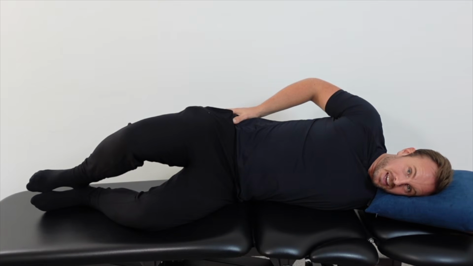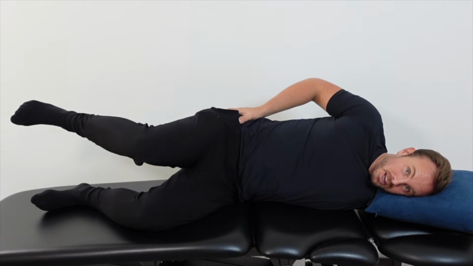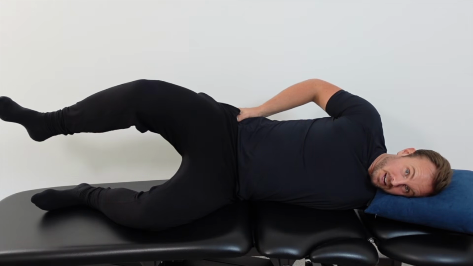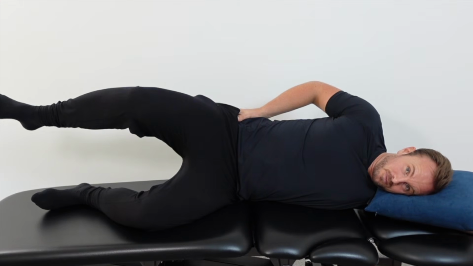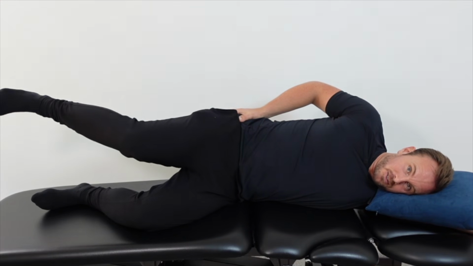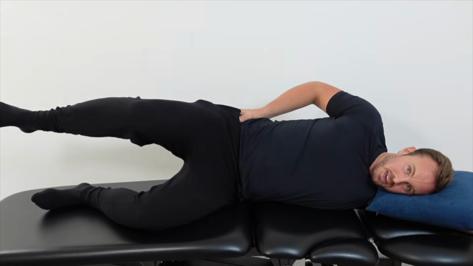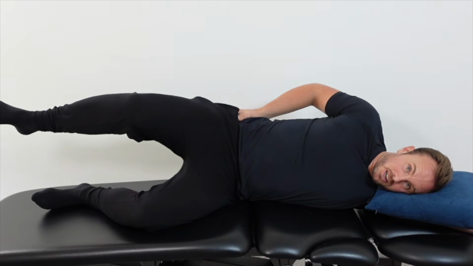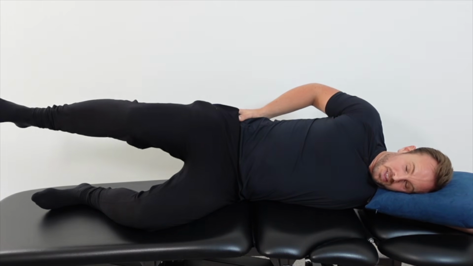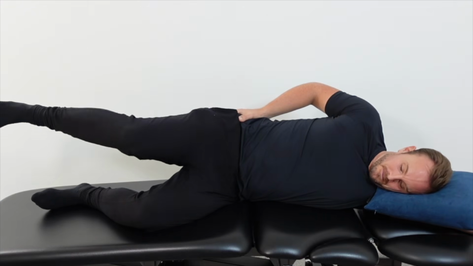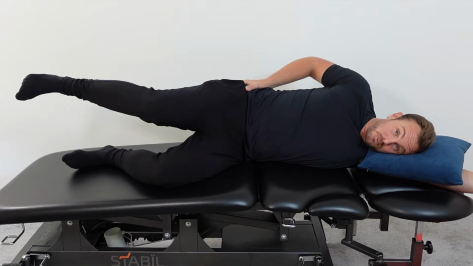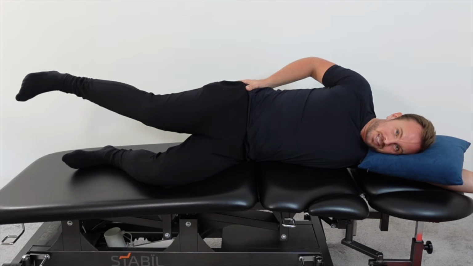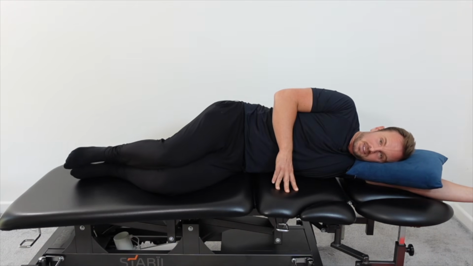Lift up into the clam and then let the foot come away as well. Now imagine that foot is stuck on the wall. Try and keep the foot still and perform the clam from that position. External rotation, lowering down into internal rotation. It's really working on the finite control of that small range of hip motion. And very quickly, for most people, you'll find that you get a significant level of fatigue in those deeper gluteal muscles.